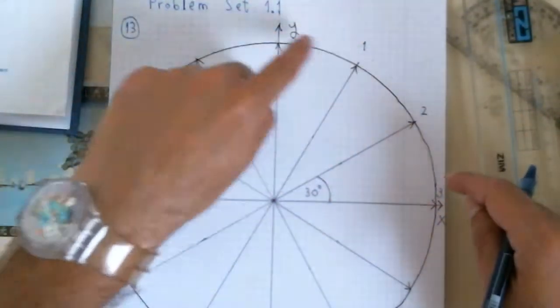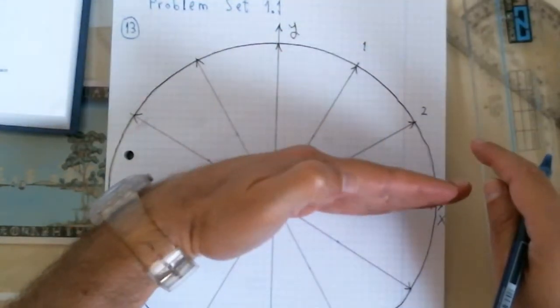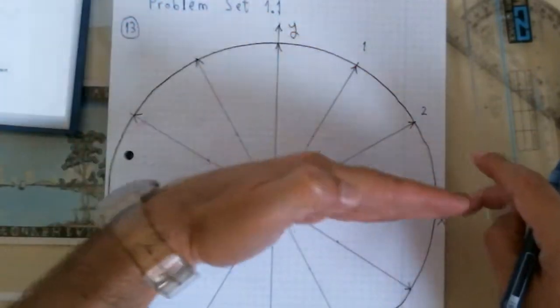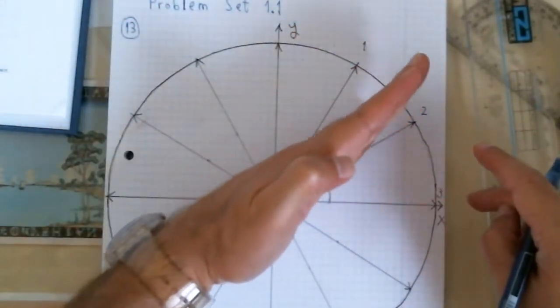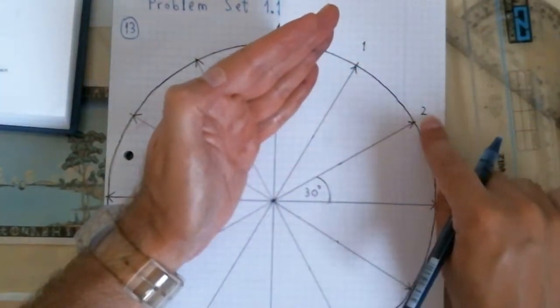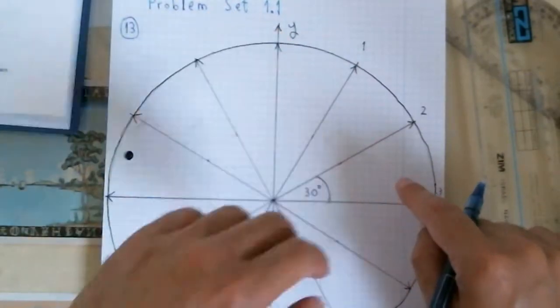Remember, if we calculate degrees, it's always from the x-axis, the positive line here. Okay, it's going like this. So this 2 vector is 30 degrees from the start.